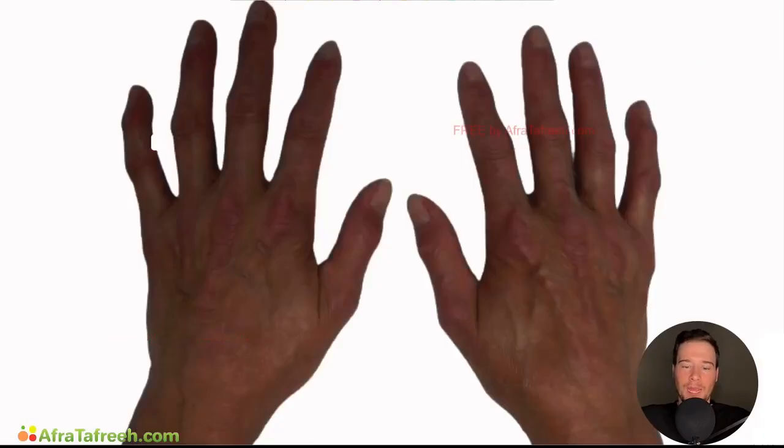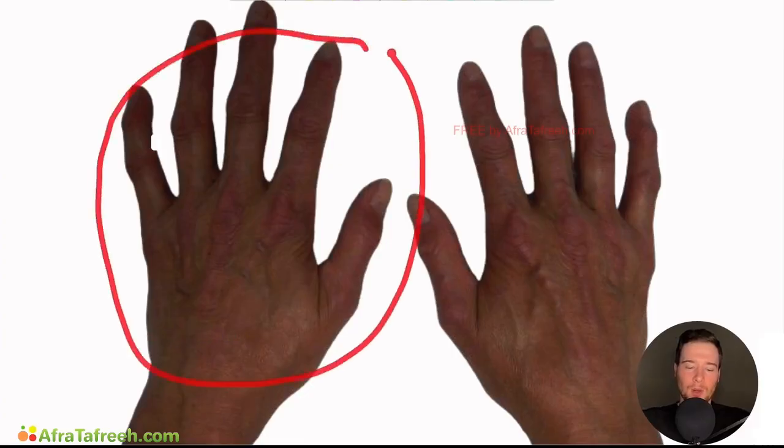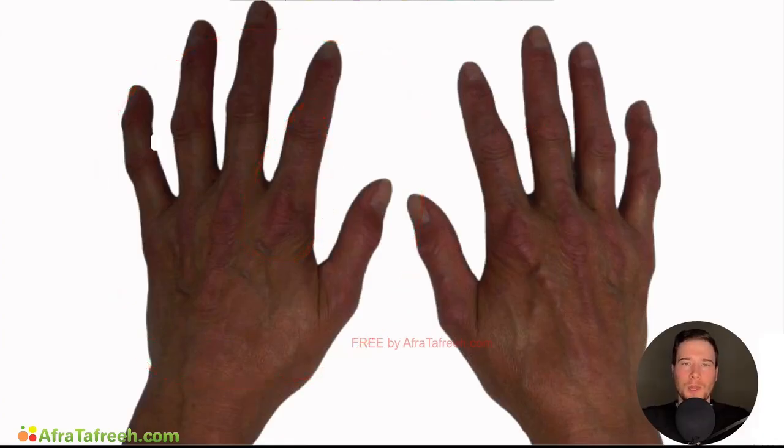If we look at the images of the hands, this is a pretty classic picture of sclerodactyly. You can see how tight these hands are, right? You can appreciate the skin. It's very taut. It's not loose. It's not wrinkly. This is also consistent with patients who have scleroderma.